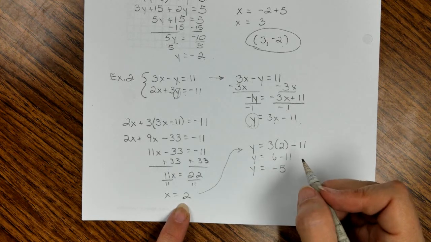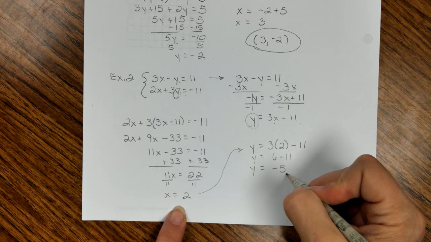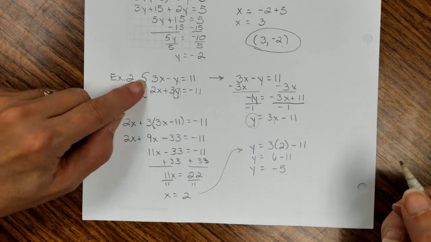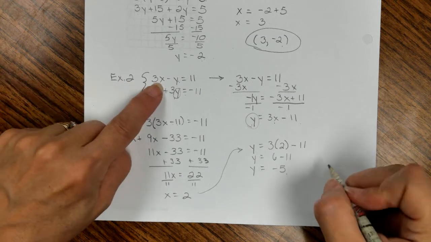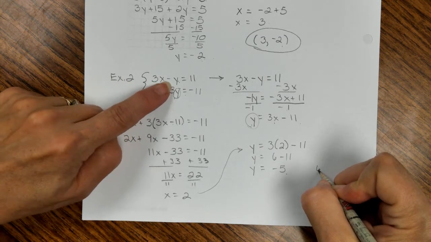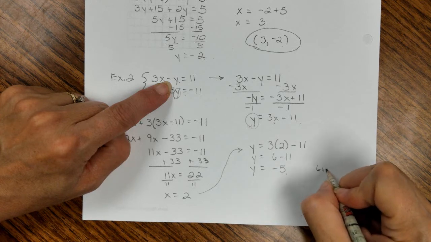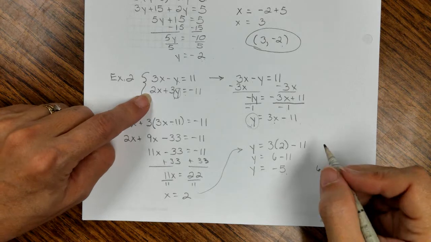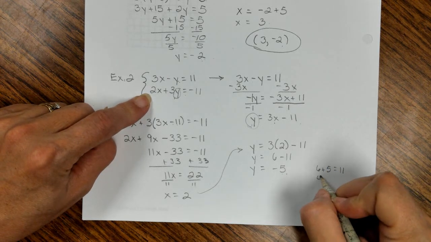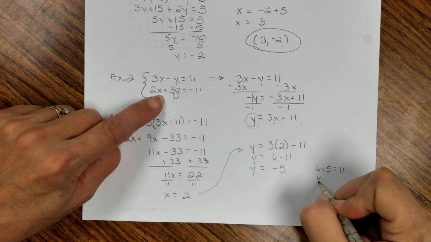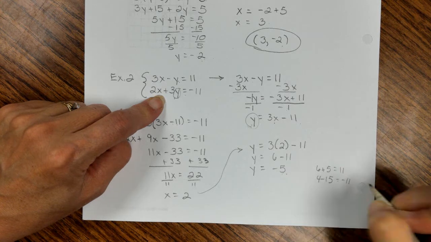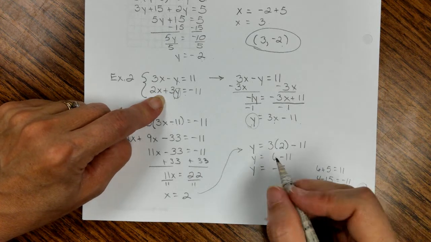Again, I need to make sure that 2, negative 5 works for both equations. And it's okay to jot that down when you're figuring it out. I think I'll do that this time. 3 times 2 is 6 in that first equation, minus negative 5 is plus 5. That does equal 11. And then in the other one, you have 2 times 2, that's 4, plus 3 times negative 5, so that's like minus 15. That does equal negative 11. Both of them work. I know I've got it right.